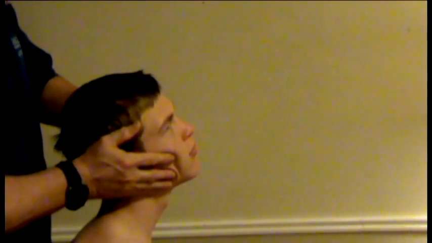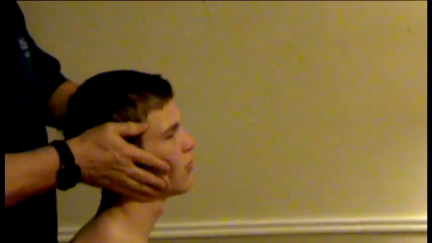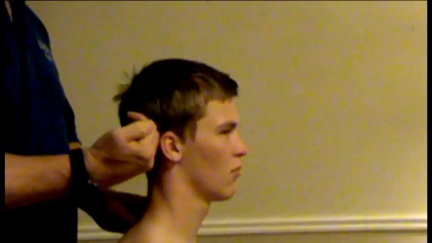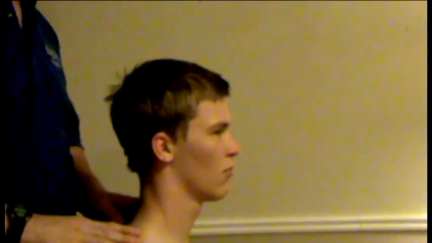As soon as I feel restriction, to test the end plane, wow, he's stuck. He's not going A, so that means he's posterior. He's a PS. It's on the right, so he's a PS RS.